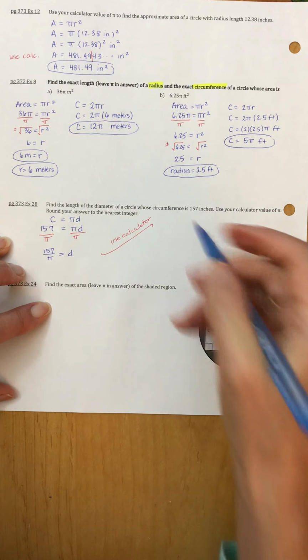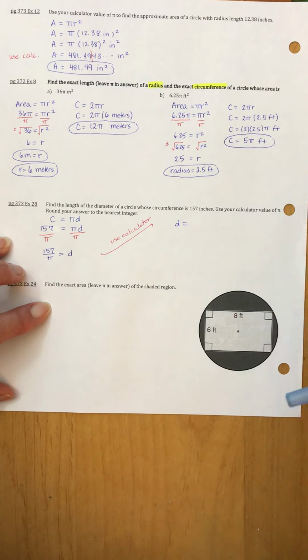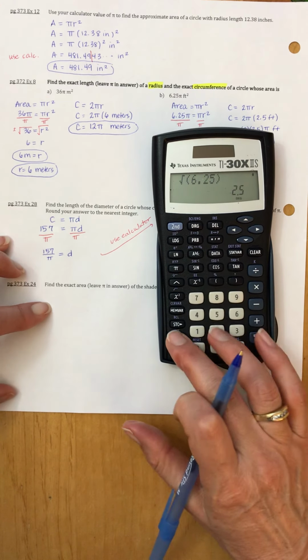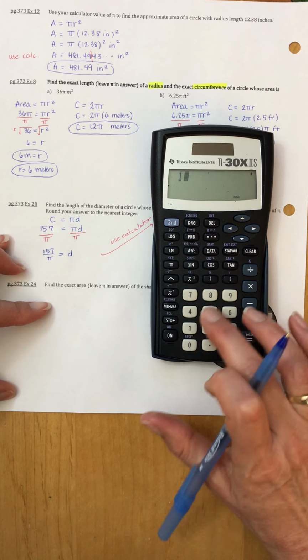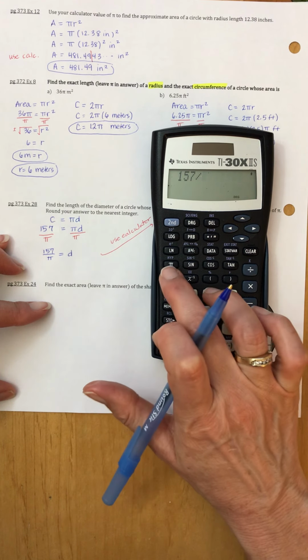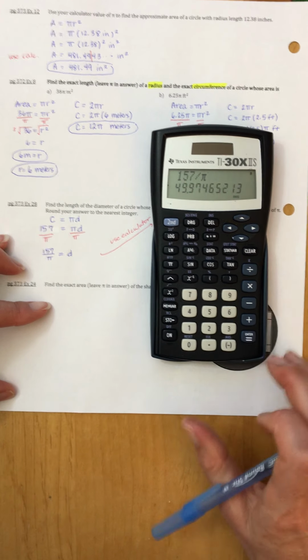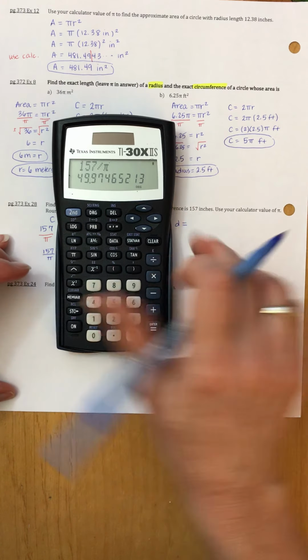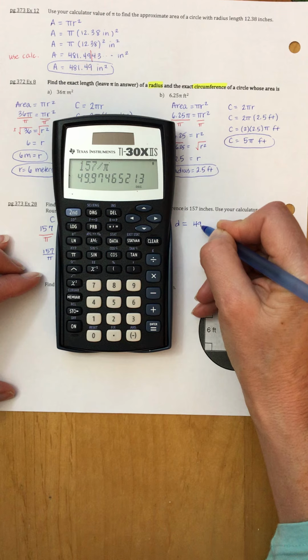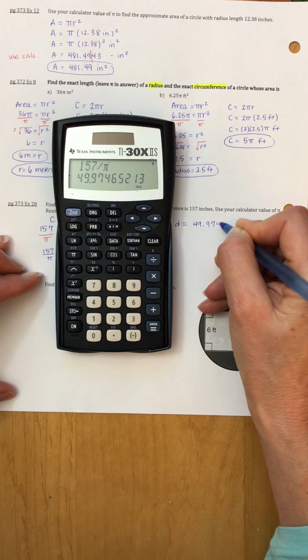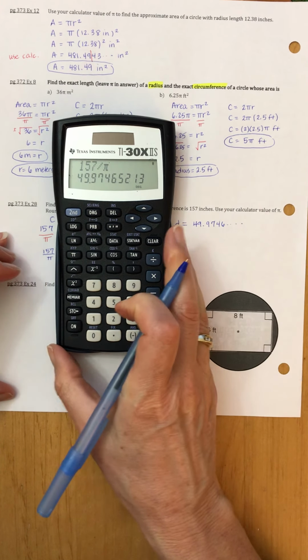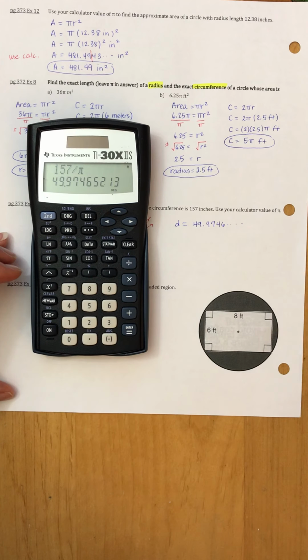All right, so how do we do that? We say d is equal to, let's try it. Okay, so 157 divided by what? Divided by pi. There's pi, put it in, and that's our answer. So we get 49.9746 on forever. They ask us here to round to the nearest integer.